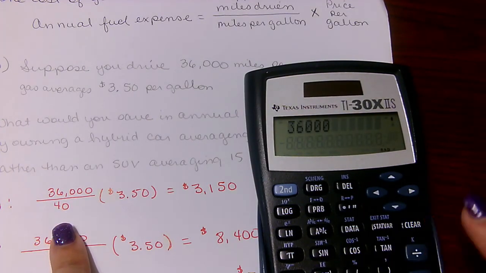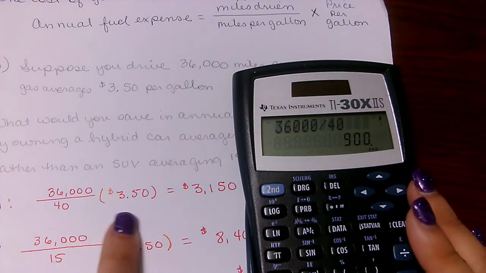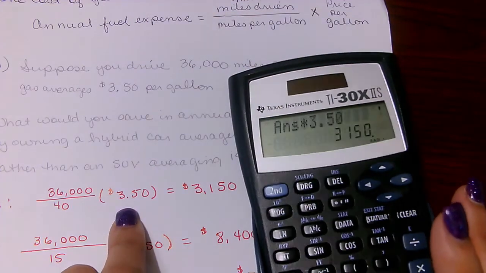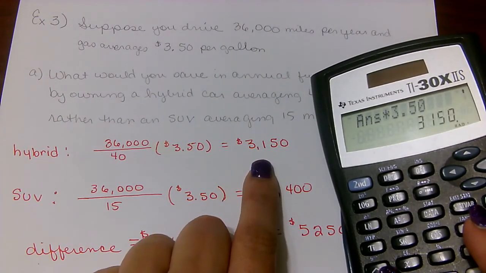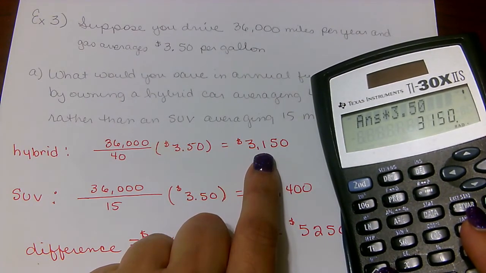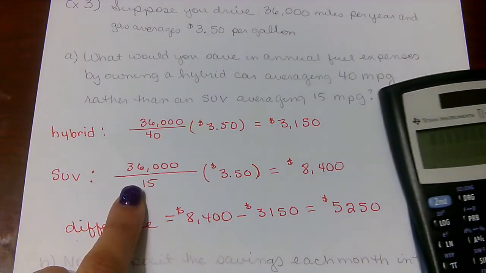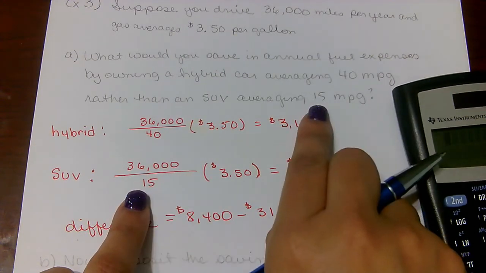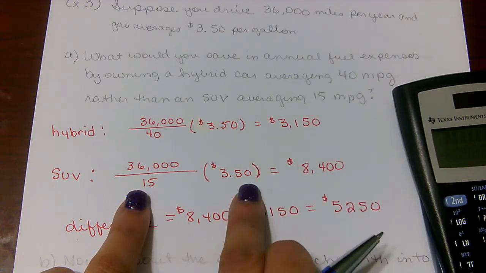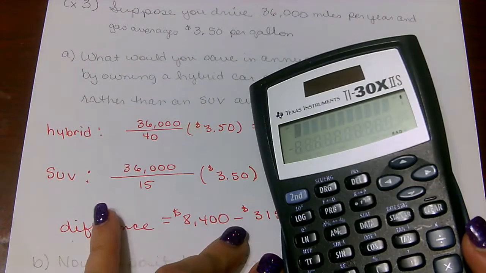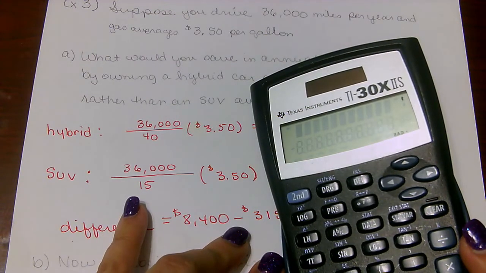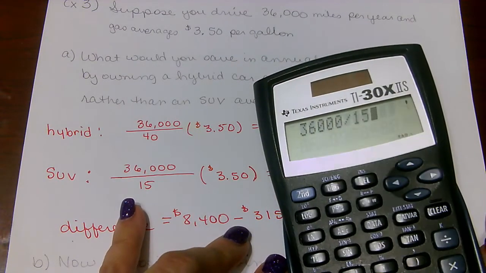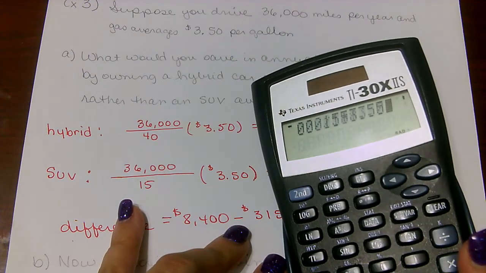36,000 divided by 40 is 900 times $3.50. So the hybrid would cost $3,150 for a year. Now let's look at the SUV. If you drive 36,000 miles, but this time you only get 15 miles per gallon, and the cost is still $3.50, let's figure out how much you would be paying for gas to operate the SUV. 36,000 divided by 15 times $3.50.